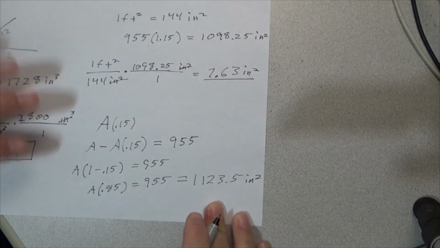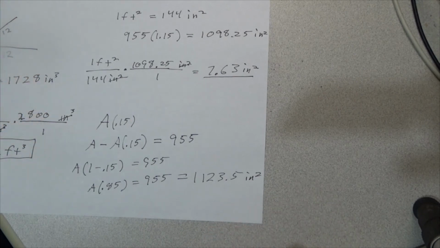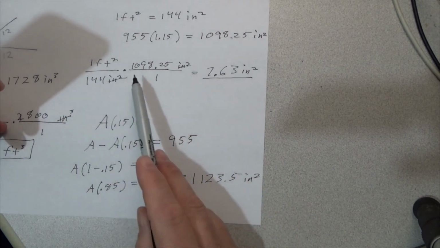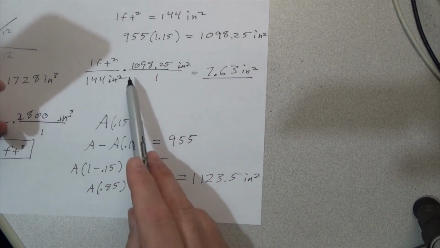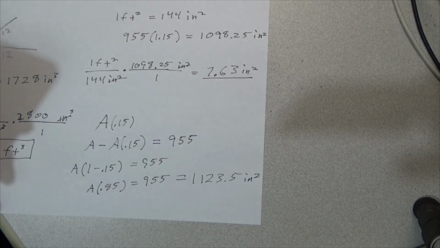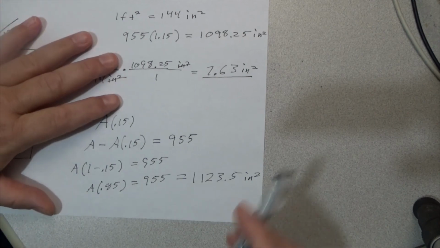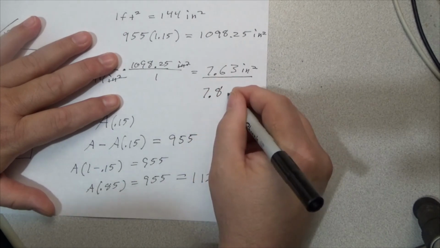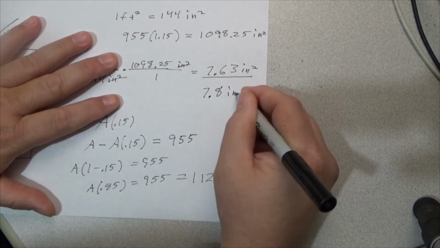That is the correct answer. Now, converting that into feet squared, if I noticed up here, all I really ended up doing was taking the number and dividing it by 144. So I divide that by 144, and I get 7.8. So 7.8 inches or feet.